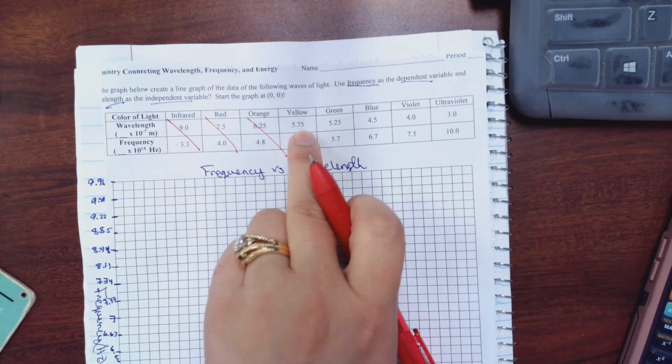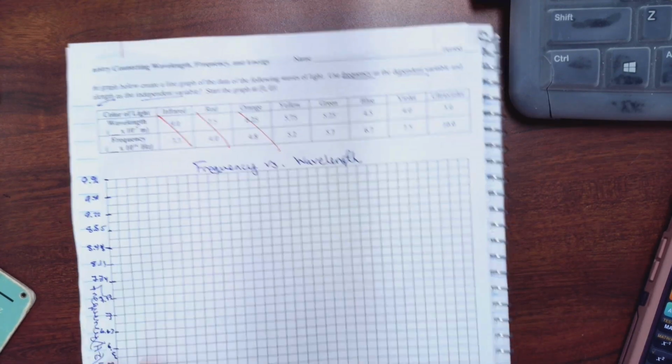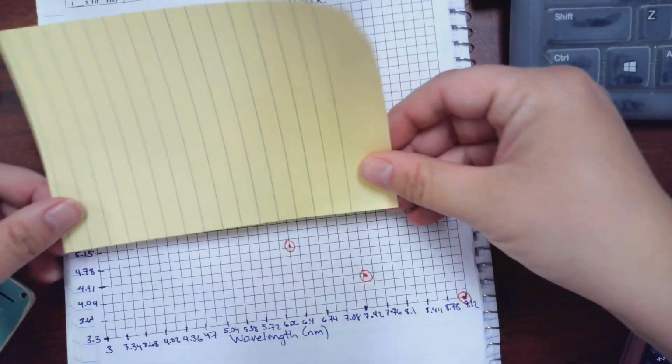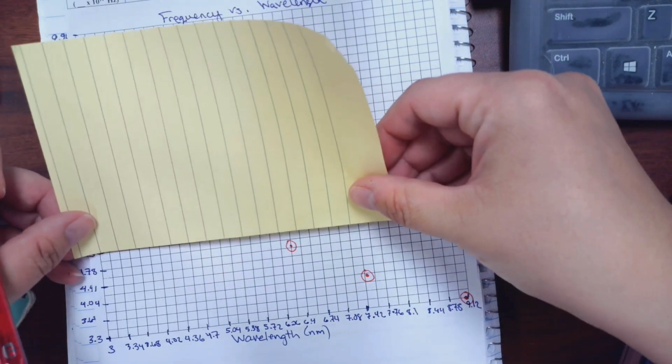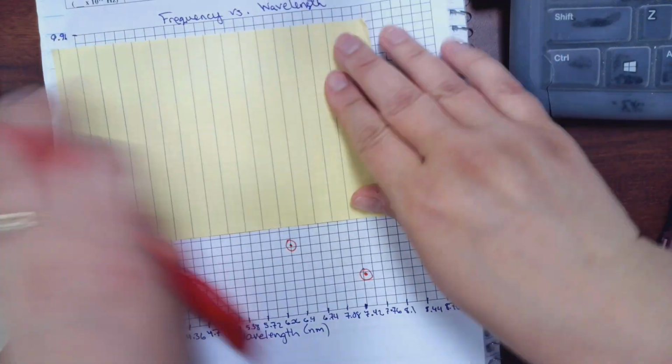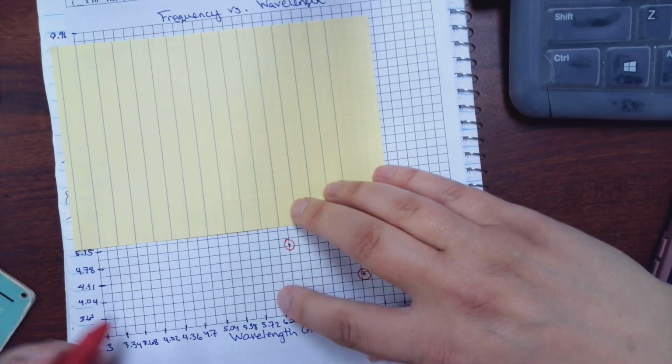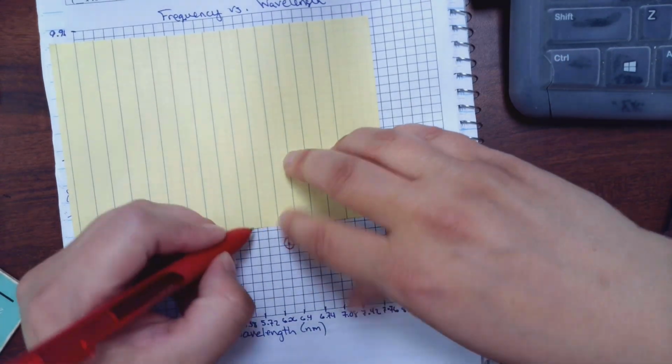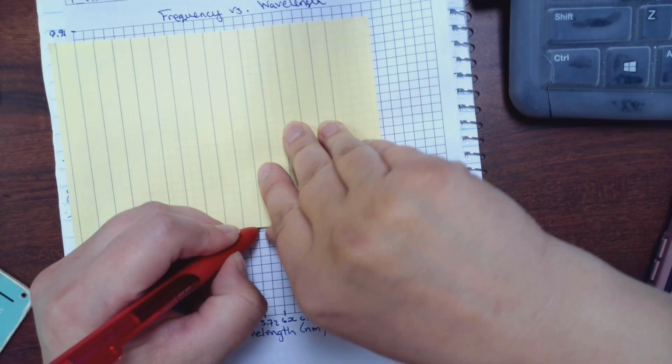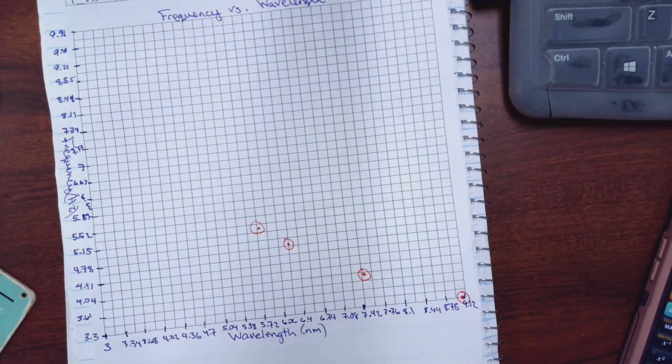Then I have 5.75 and 5.2. So my frequency of 5.2 is going to be right about here. And then 5.75 for my wavelength is going to be right over here. So I'm going to plot that right there. Put my circle around it.